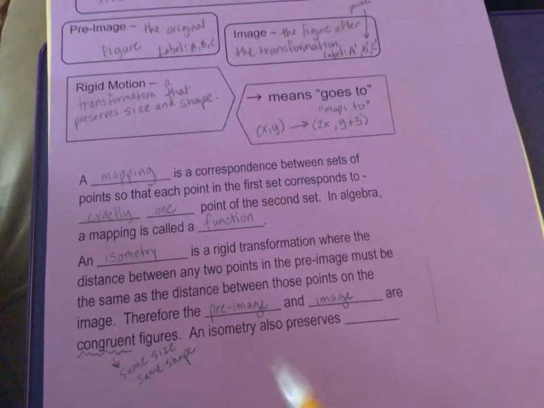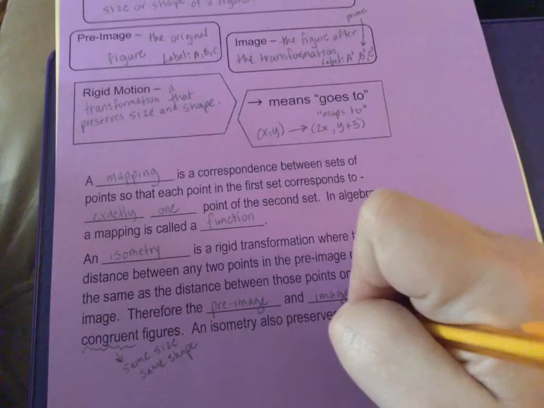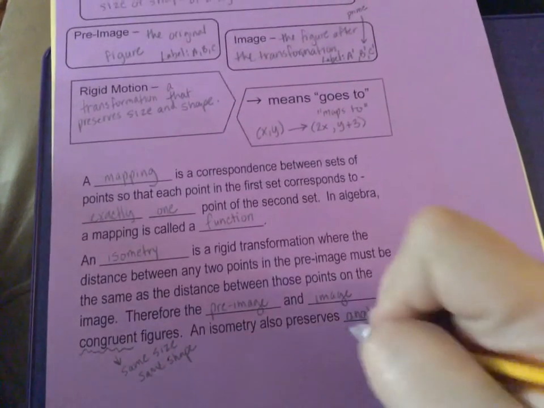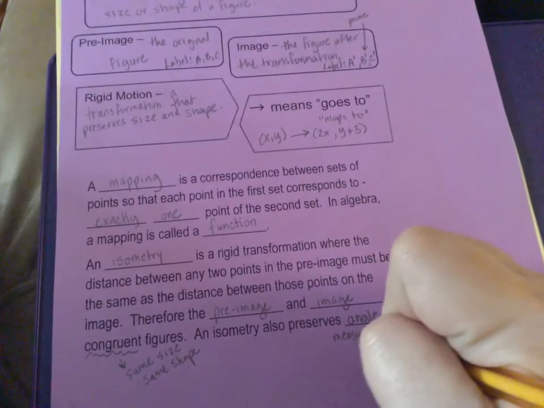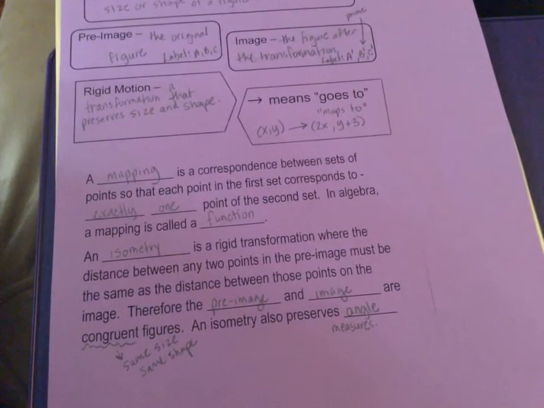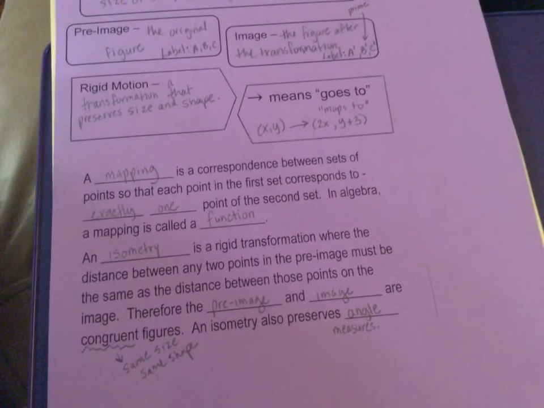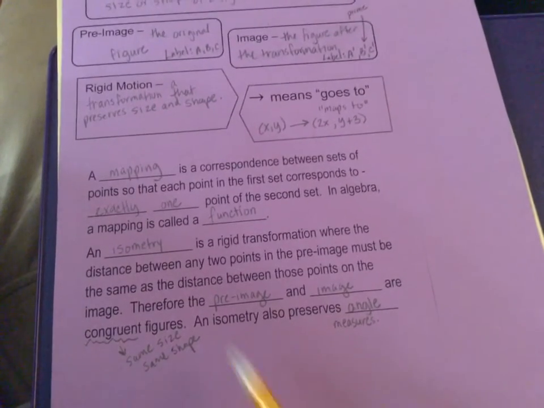And isometry also preserves angle measures. So there's only one blank here, but we'll stick in the word measures under angle. So not only are the sides the same length, the points are the same distance apart, but all the angles actually remain the same as well. And that's what makes them really congruent figures.